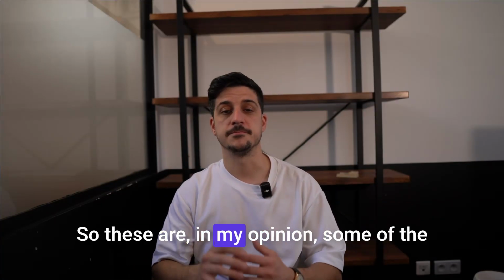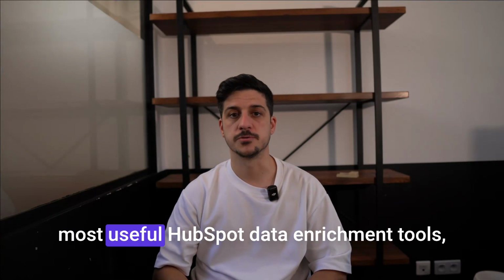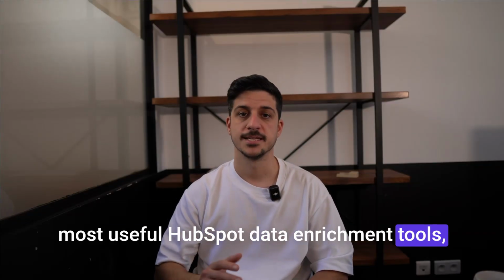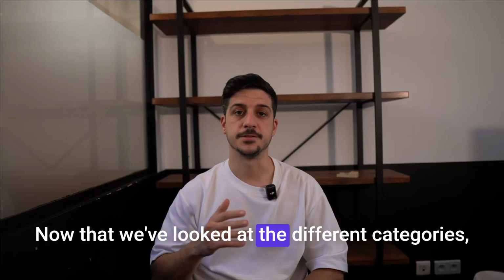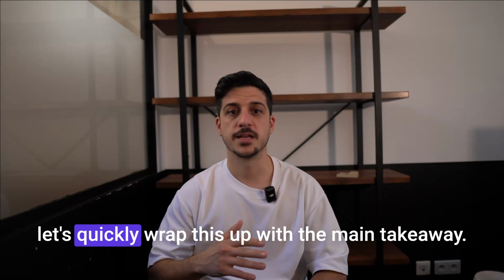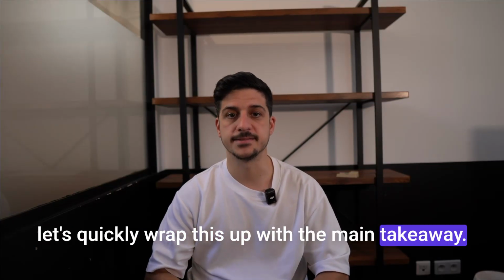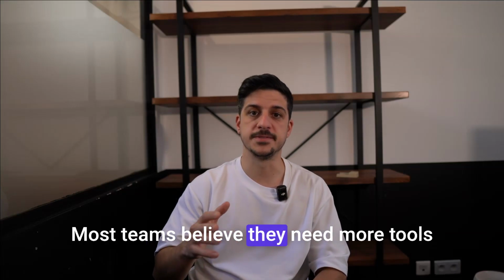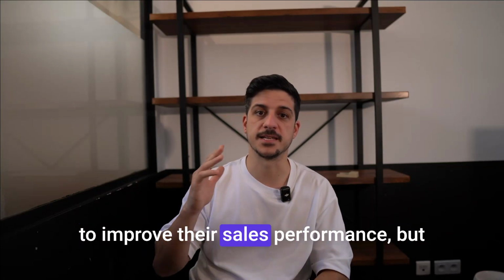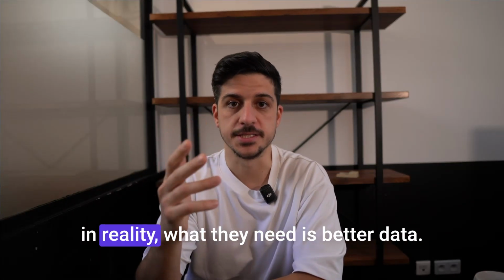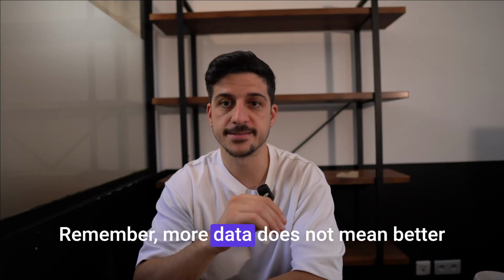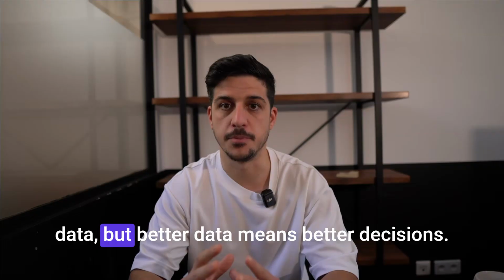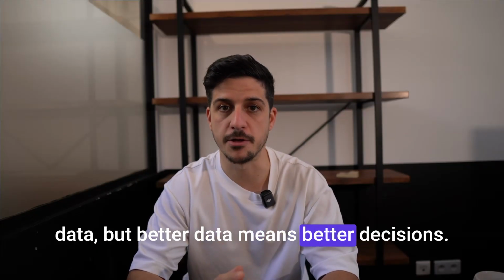So these are, in my opinion, some of the most useful HubSpot data enrichment tools, depending on your needs and your sales setup. Now that we've looked at the different categories, let's quickly wrap this up with the main takeaway. Most teams believe they need more tools to improve their sales performance. But in reality, what they need is better data. Remember, more data does not mean better data, but better data means better decisions.